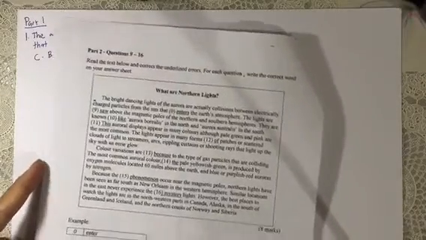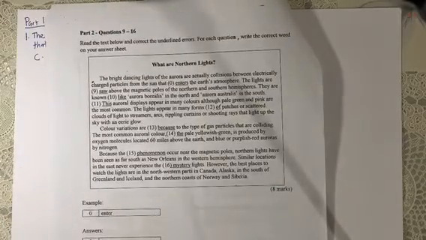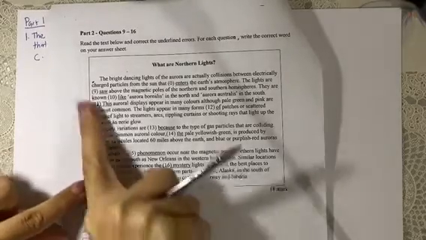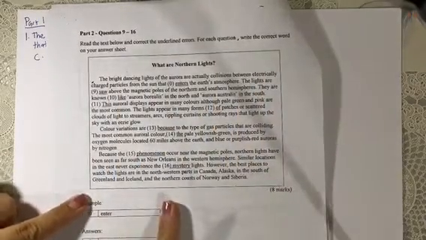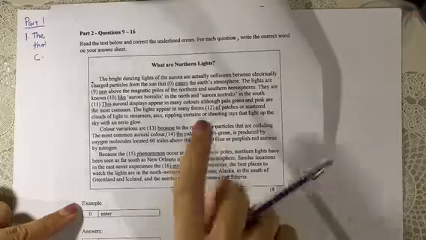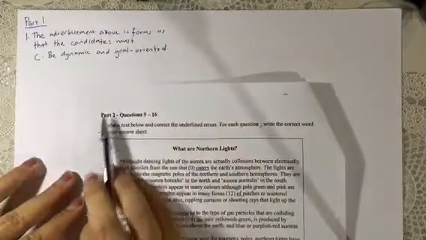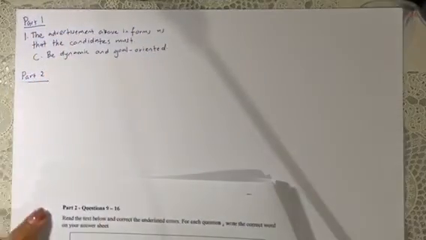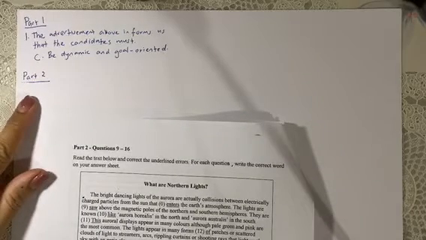Now let's go to part 2. Part 2 is the grammar question. As you can see, there is a whole text here. Tak payah salin. You do not have to copy this. What I want you to do is start by writing part 2. So this is the example. Part 2, underline. Buat macam ni.